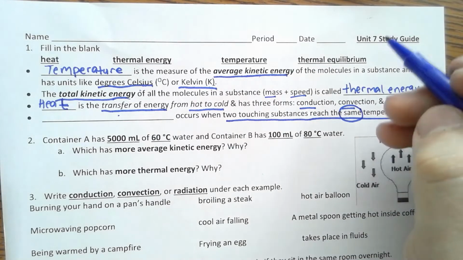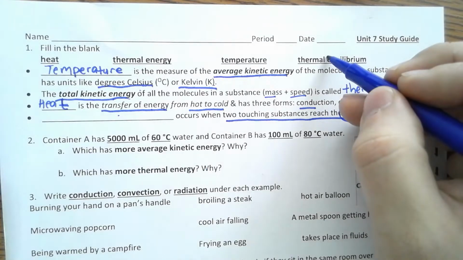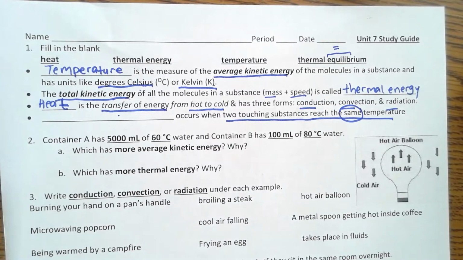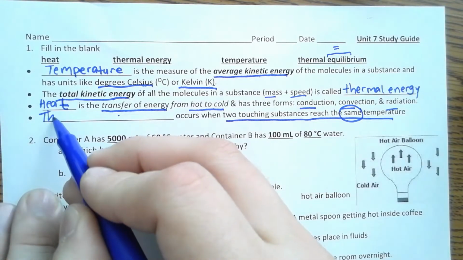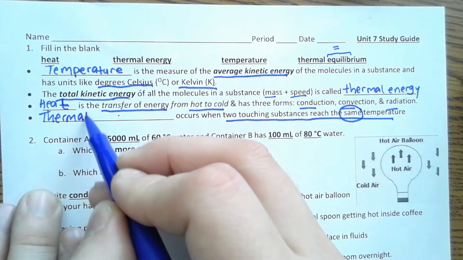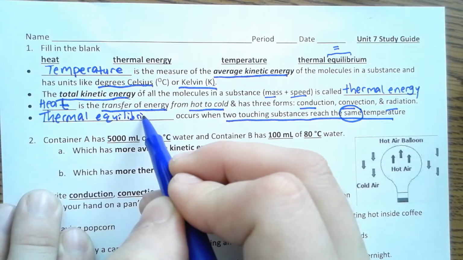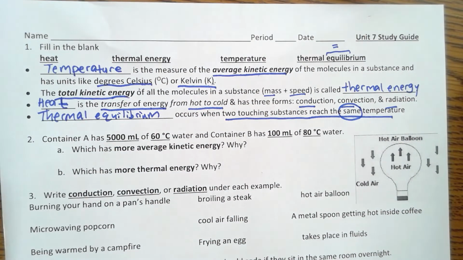The last word that we have here is thermal equilibrium. In the word equilibrium, you kind of see the word equals. Okay, that means the same. So thermal equilibrium is when two things are touching and they eventually become the same temperature or close to the same temperature.